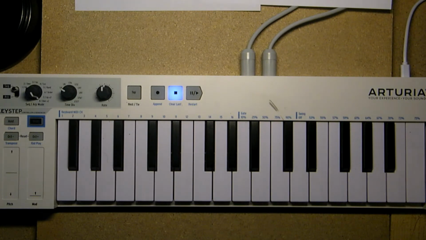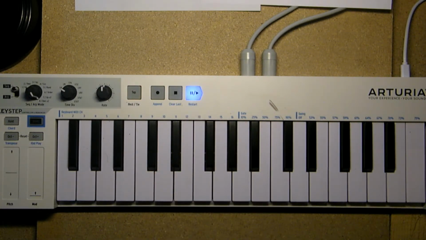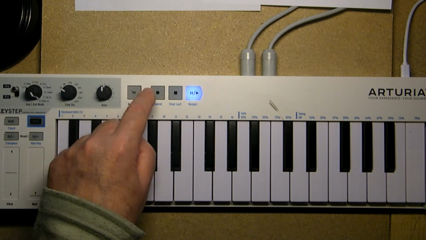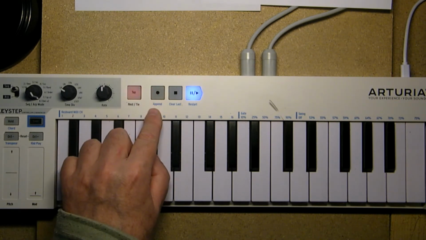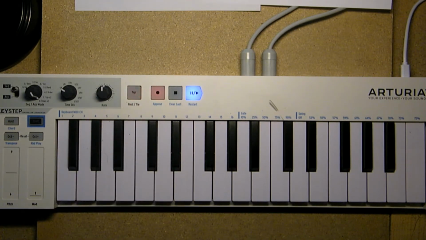Well, let me demonstrate it. To get into the loop recording mode, I press the play button and the record button, sorry. And you hear there is a mistake in this sequence, and I want to substitute this.